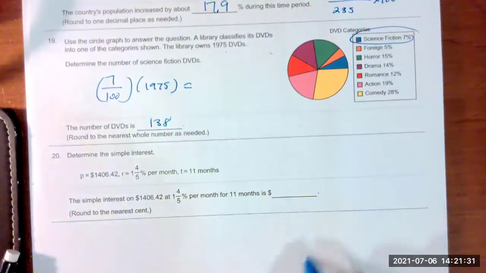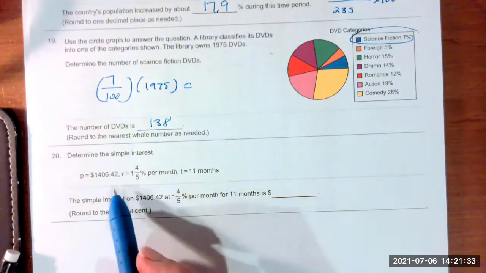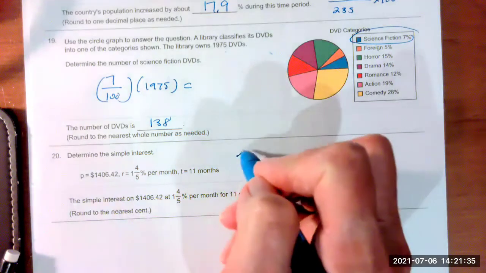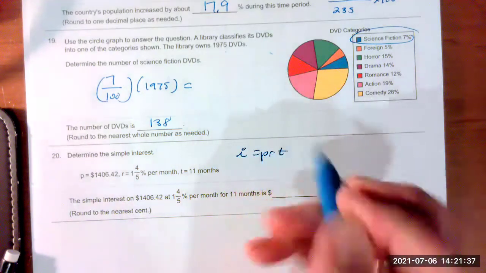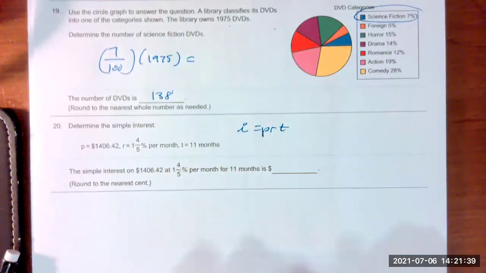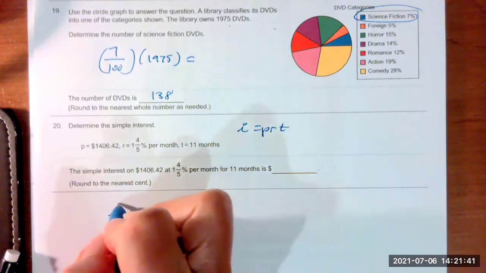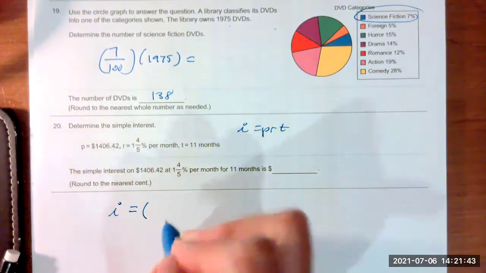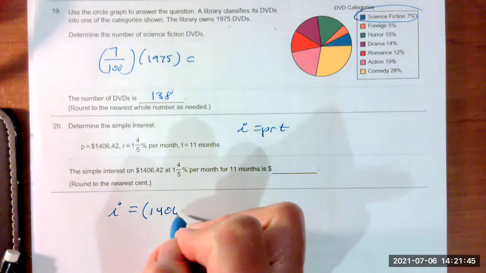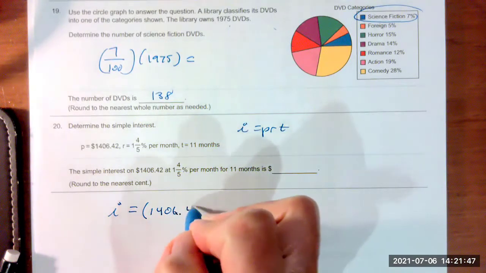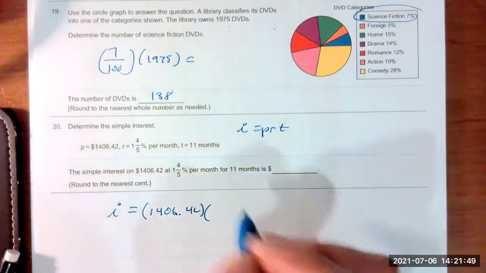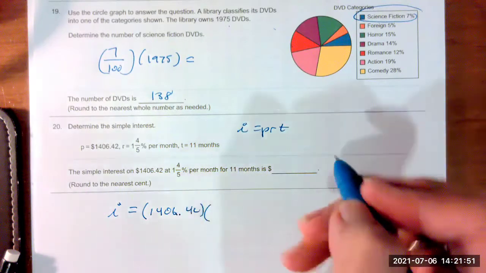Okay, we want to do some simple interest now. Here's our principal, and remember simple interest, I equals PRT. This is one formula you do have to memorize. So my interest is going to be my principal, which is 1406.42. And my rate here, and again, now I'm going to have to convert this to a decimal.